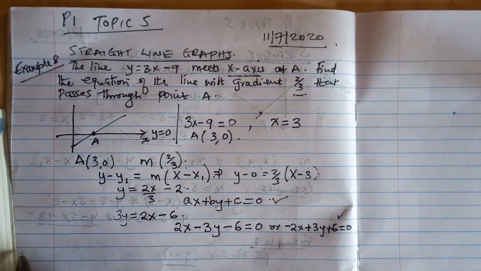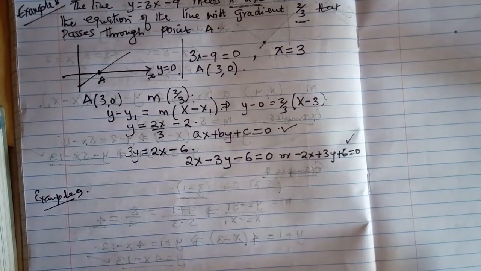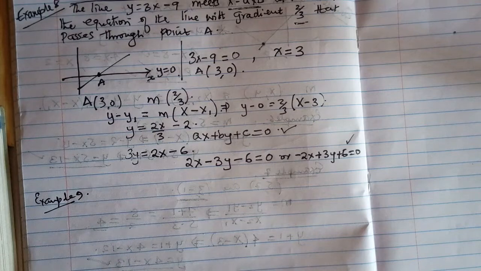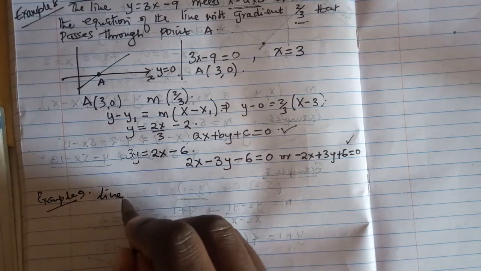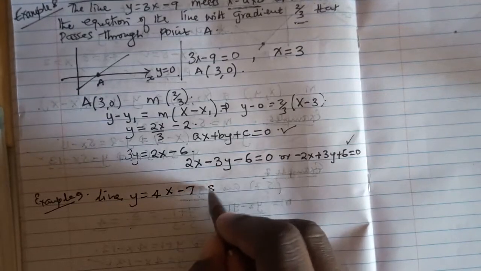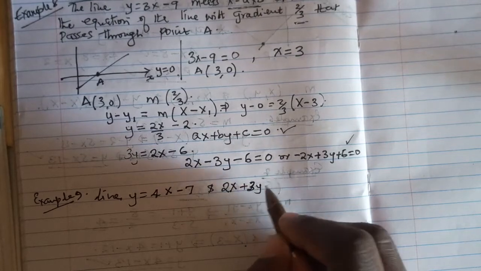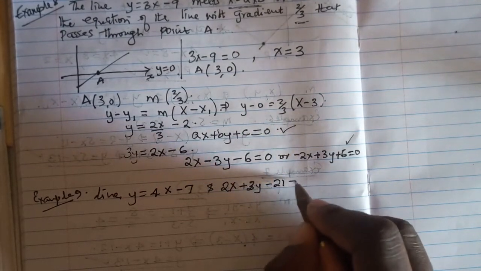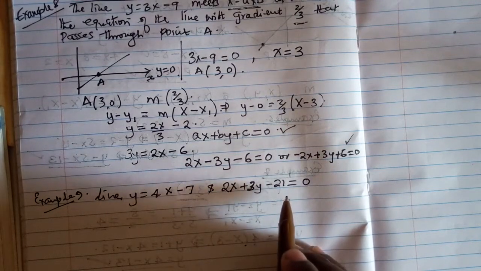But it is example 9 that I want to explain in the same kind of way. In this example, I want to explain something to do with example 9 and say something about it, because we are told that the line y equals 4x minus 7 and another line 2x plus 3y minus 21 equals 0 intersect at point A. Both of these lines intersect at point A.